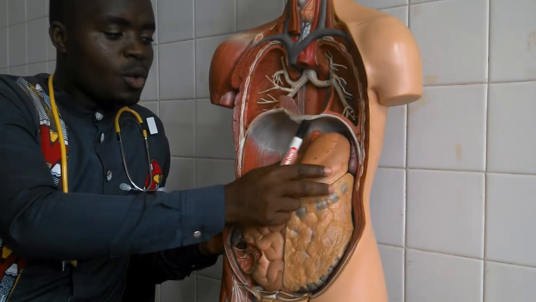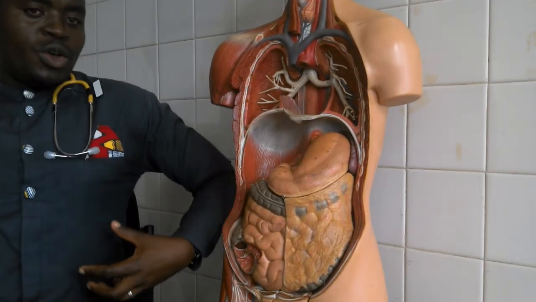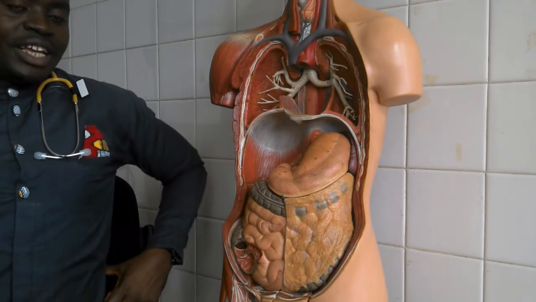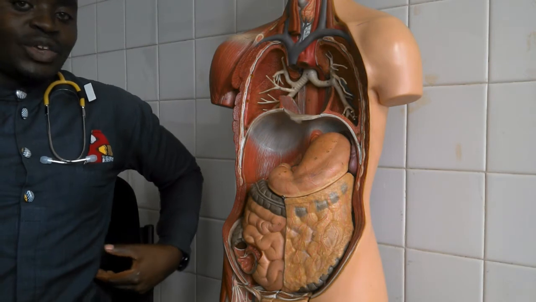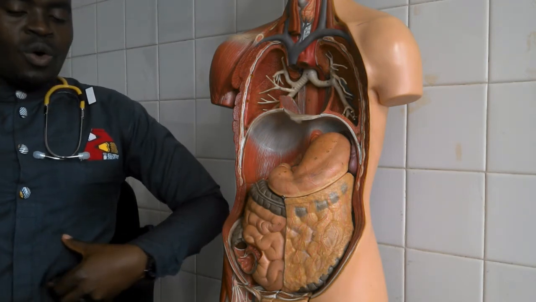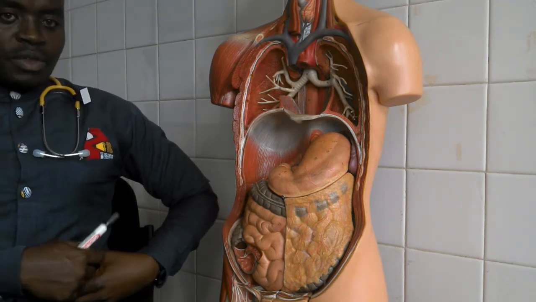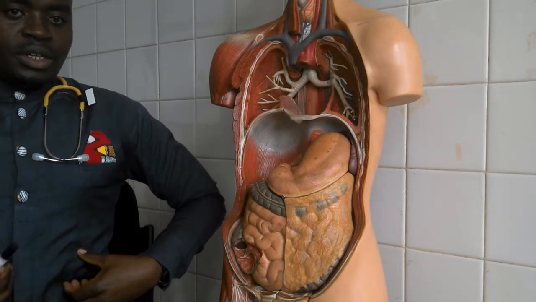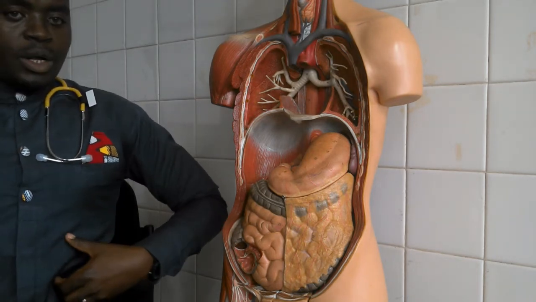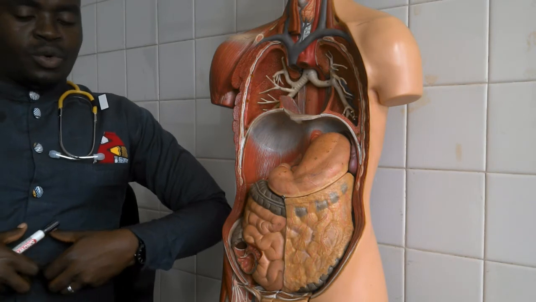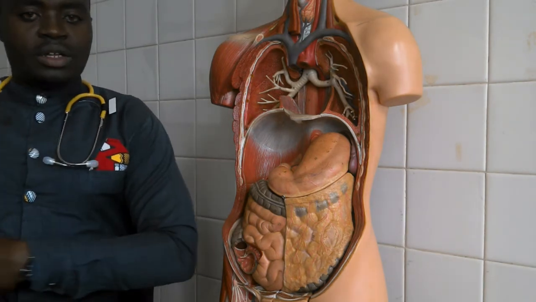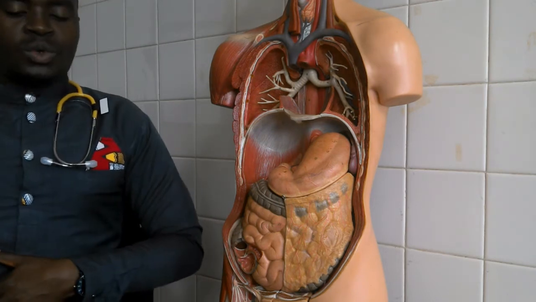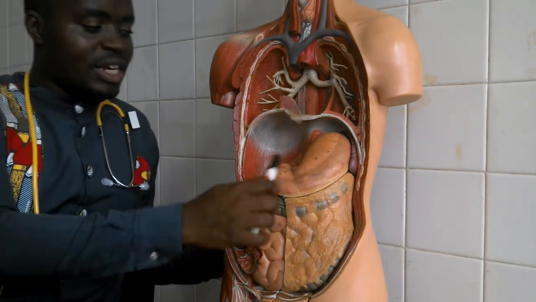So when you touch your abdomen, when you go on the left side, exactly to the rib, you're touching your spleen. When you go a little bit to the medial line, you're gonna go to the stomach. When you go to the midline and go to the right side, this is the liver. Is that clear? Good. So that is how these organs are organized.